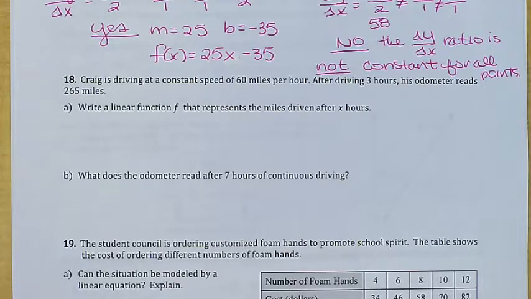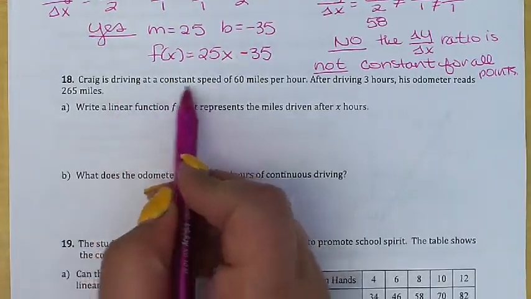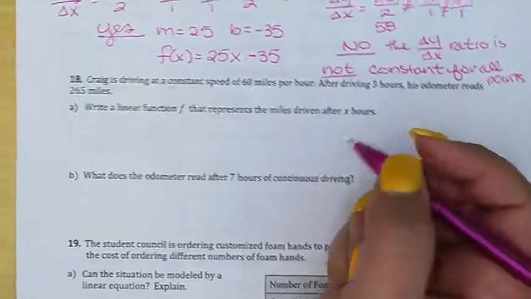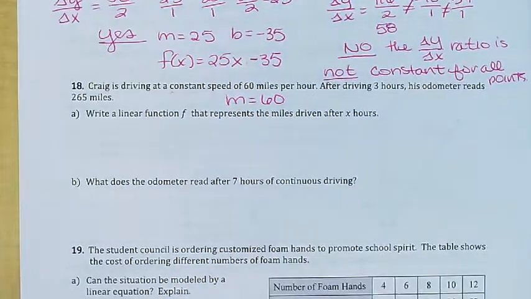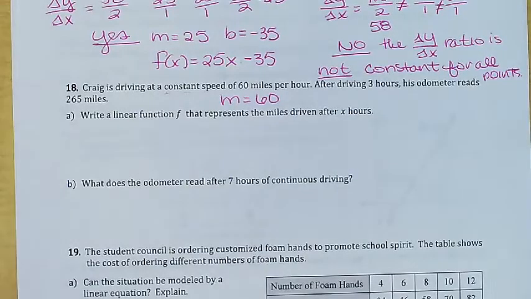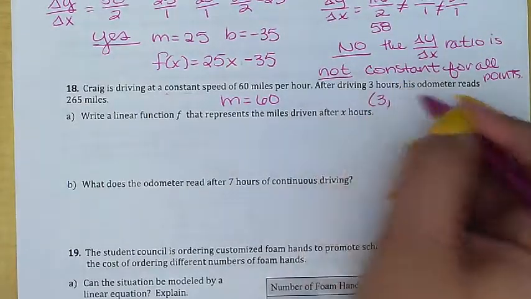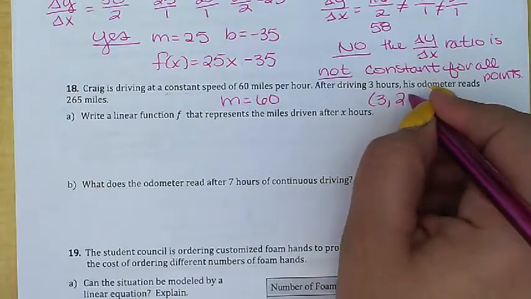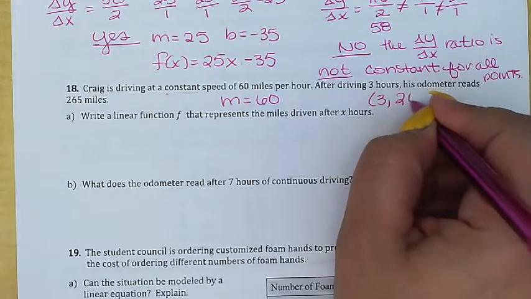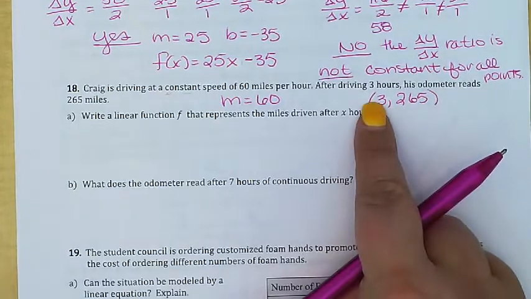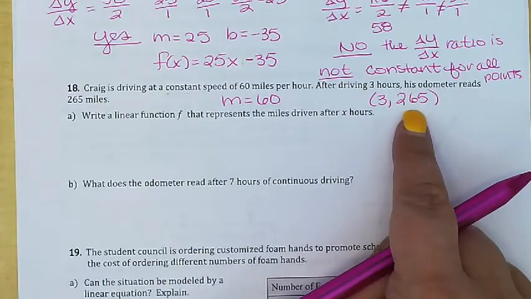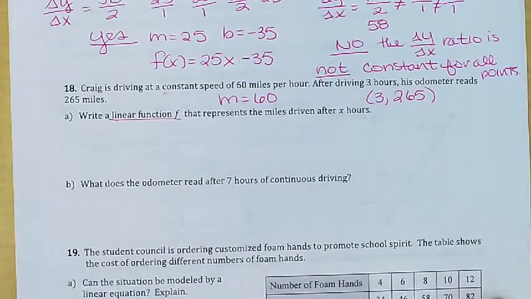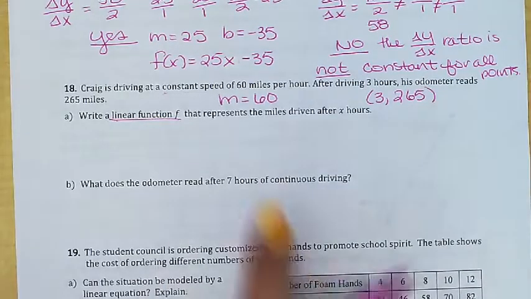Okay, so let's think about what we know. When they tell us that he is driving at a constant speed of 60 miles an hour, they have just told us our rate. That is our rate, our speed, right? That's our slope in our line. They've also told us that after driving 3 hours, the odometer has clocked 265 miles. So 3 hours is equivalent to 265 miles. That gives us an ordered pair, or a point. Okay, so we want to write a linear function that represents that relationship.